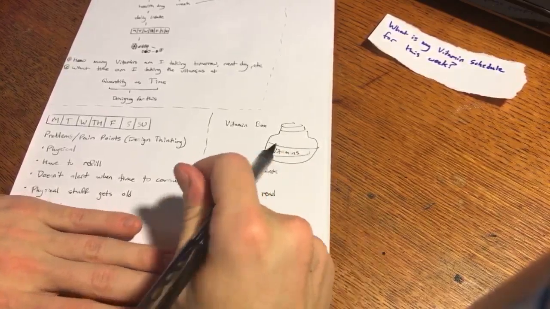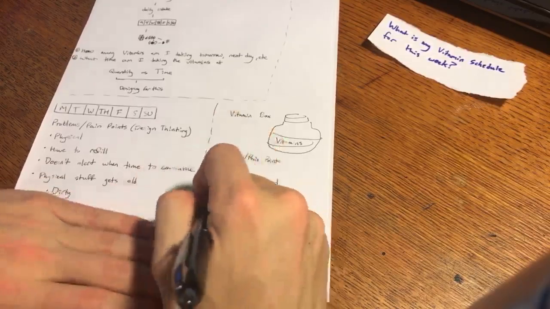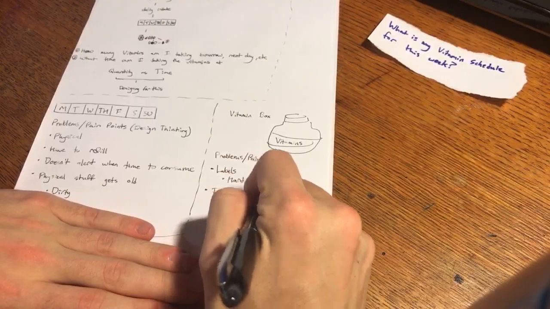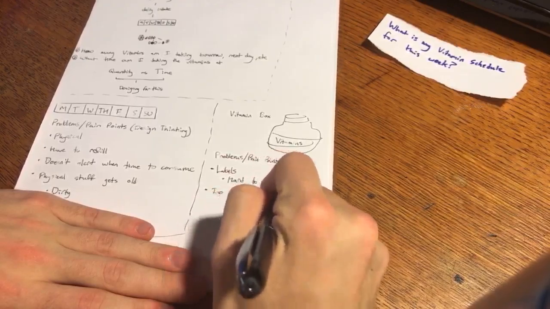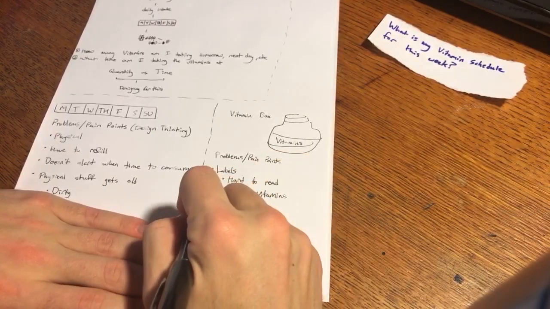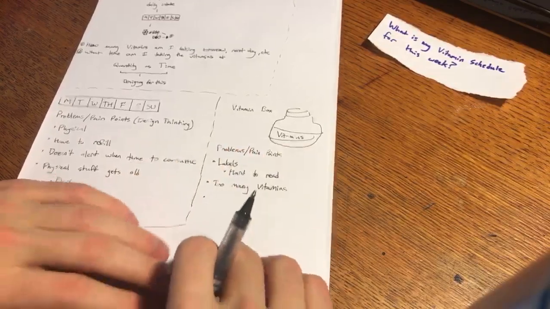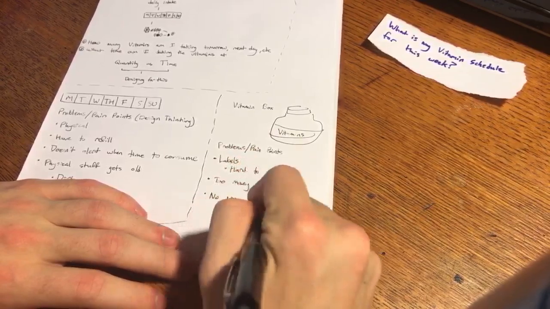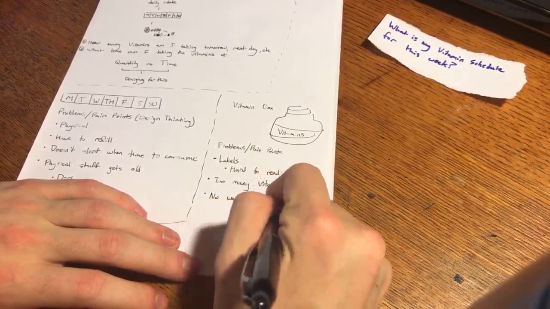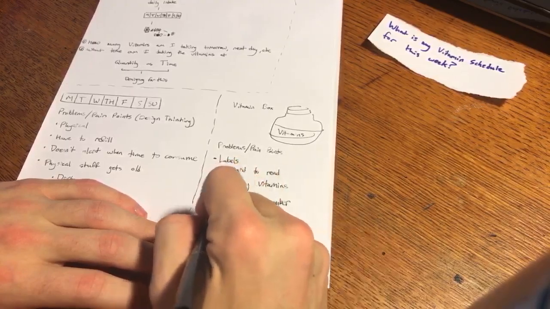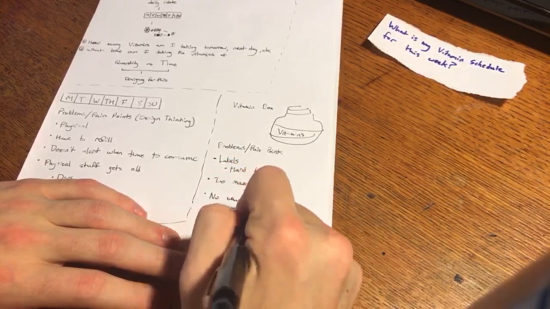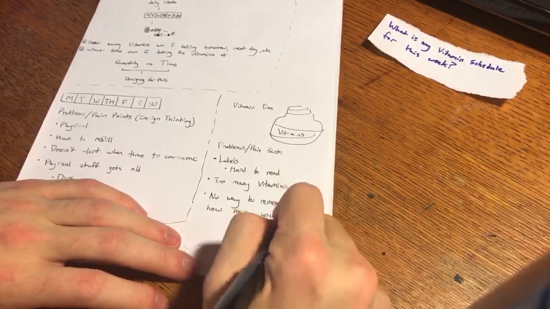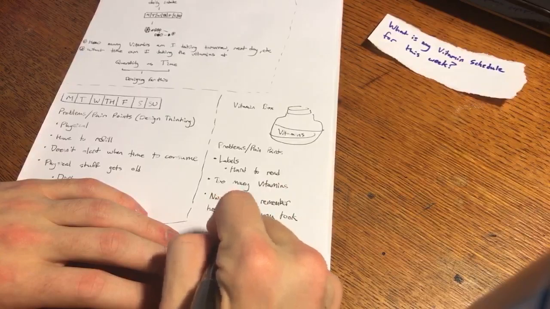You also have too many vitamins. And you also have no way to remember how many you took. That can be dangerous.